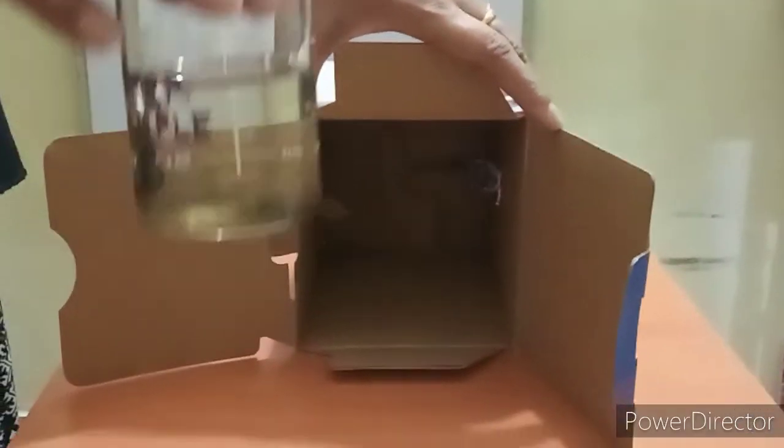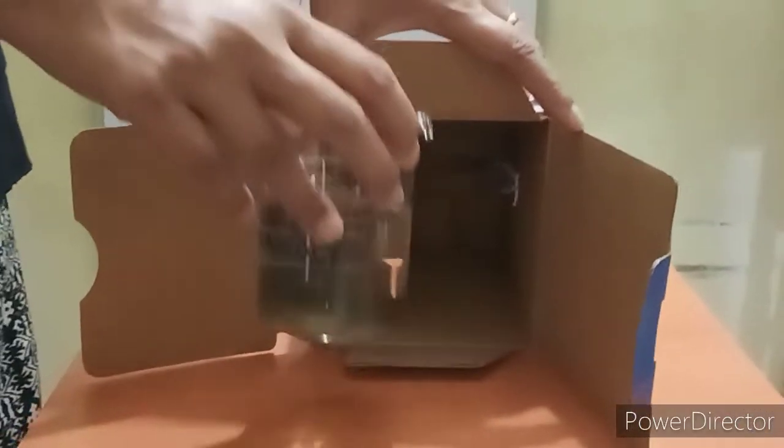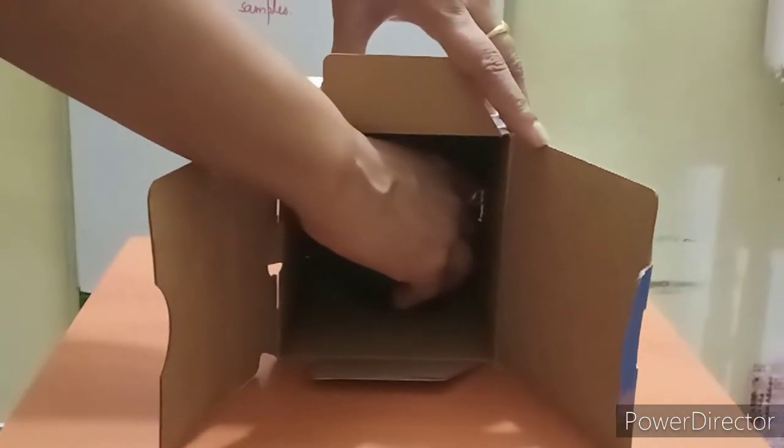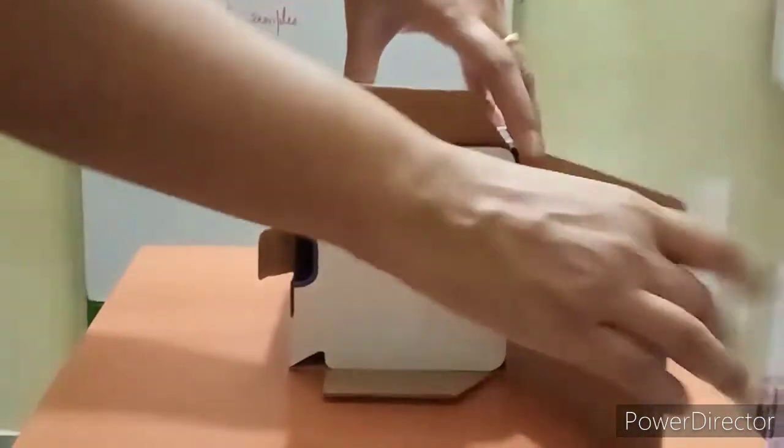Similarly, we are going to perform the experiment for sample B. Similarly, we are going to keep sample B inside the cardboard box and place it between the two holes and close the lid.